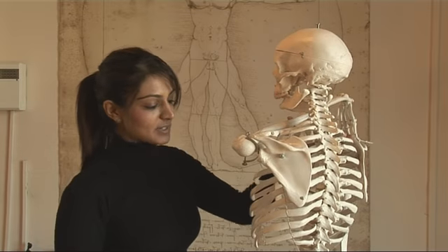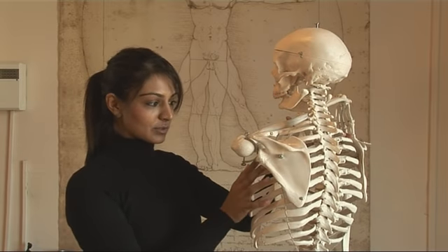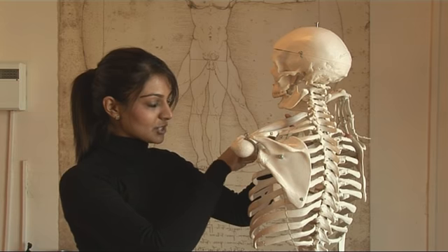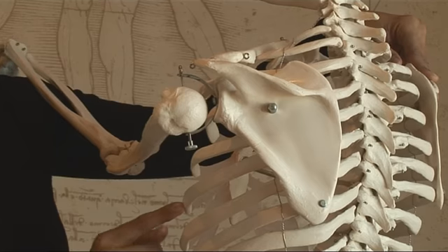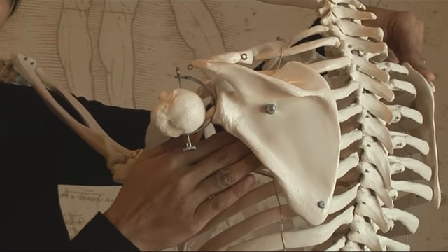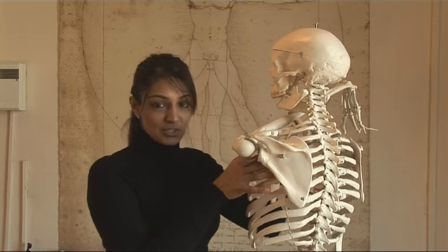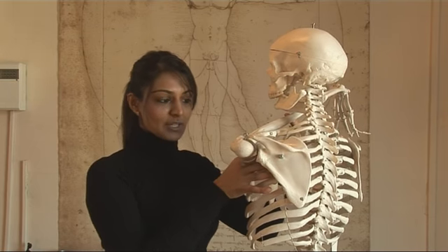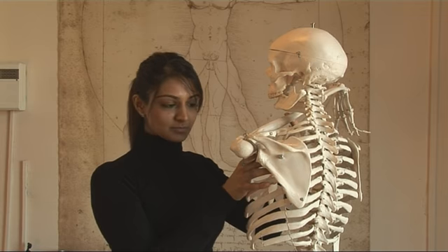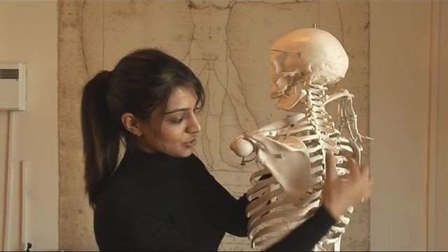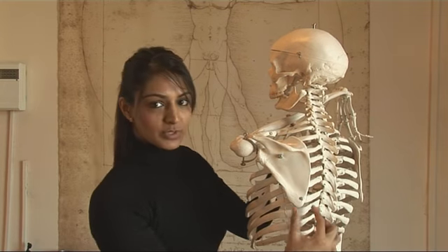The serratus anterior is a large sheet of muscle which wraps around the thorax. It originates from the first 9 ribs, ribs 1 to 9. It wraps around and attaches into the costal surface of the scapula. The action of the serratus anterior is to protract the scapula, and also, with the help of the trapezius lower fibers, it helps to pull the scapula down.